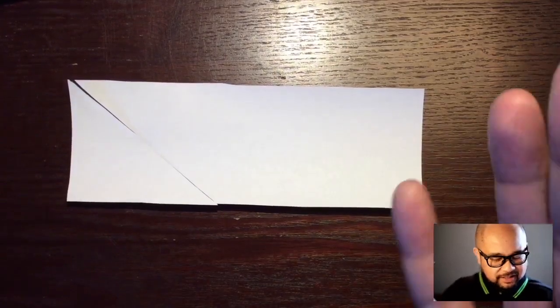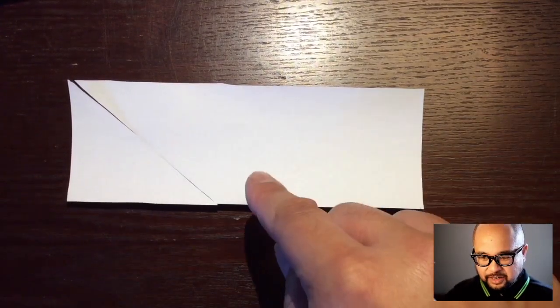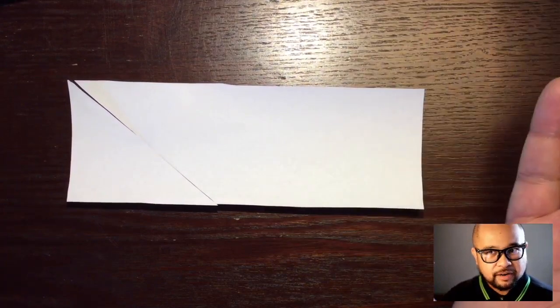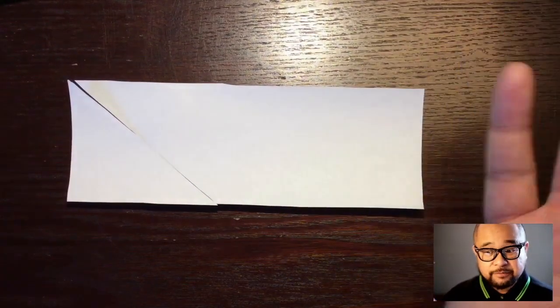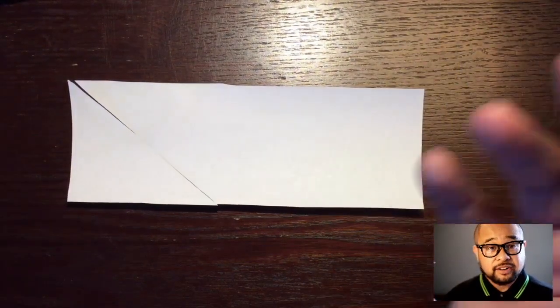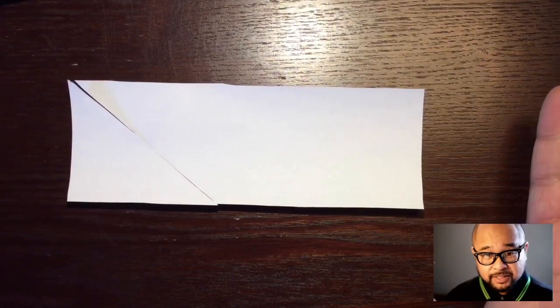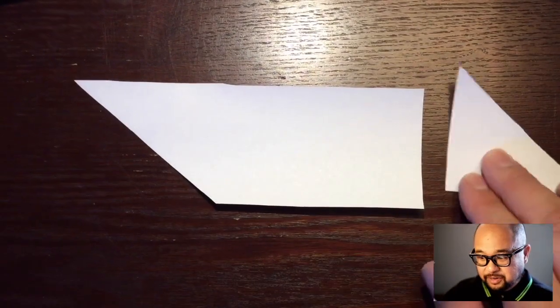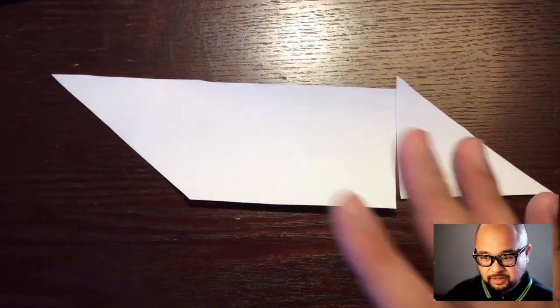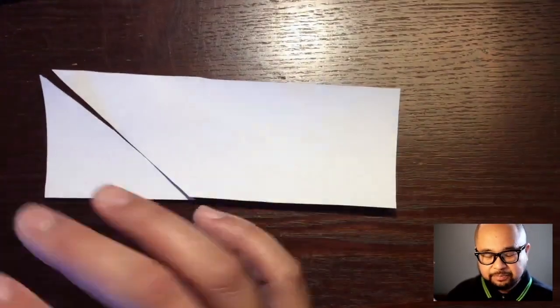So the formula for the area of a parallelogram is the same formula as the area of the much simpler rectangle: base times height. That's all. Parallelogram, what's the area? Rectangle, base times height.